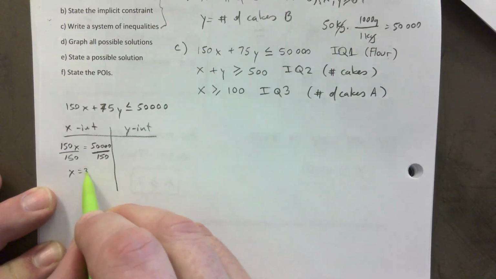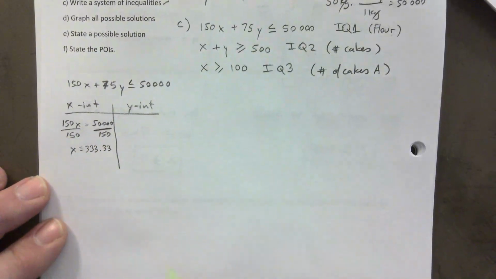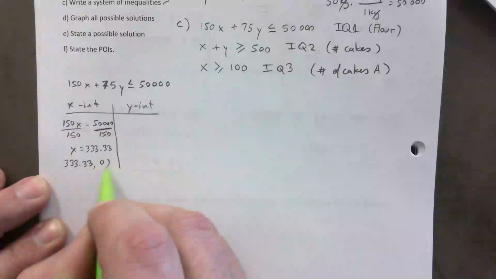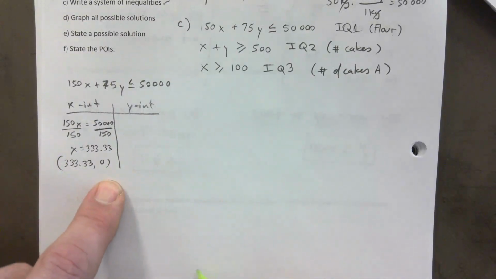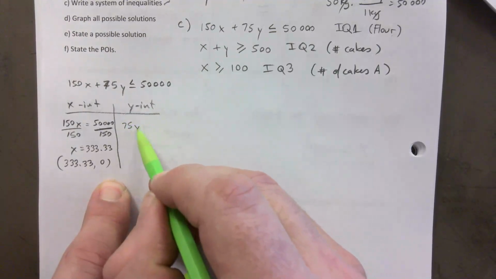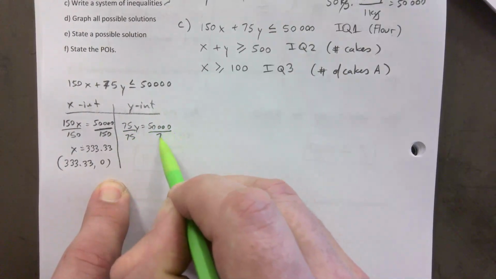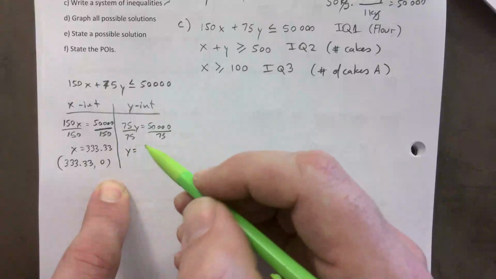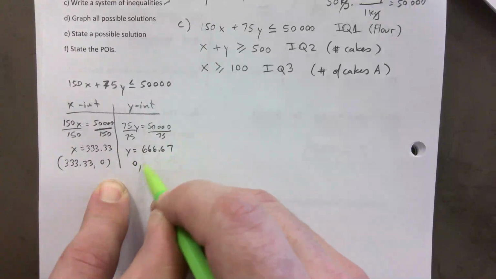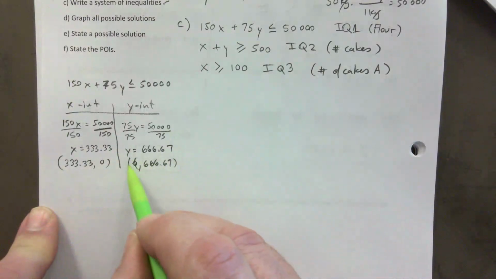The x-intercept gives you 333.33, and remember that's only for graphing purposes, so we know approximately where to place that point. For the y-intercept, 75y is equal to 50,000, and y gives you 666.67. This is just for graphing purposes.